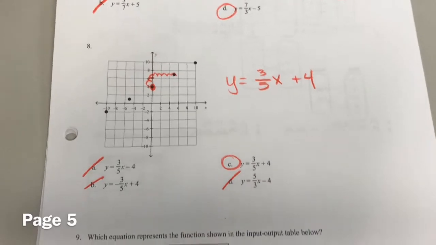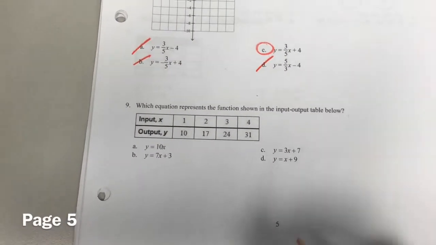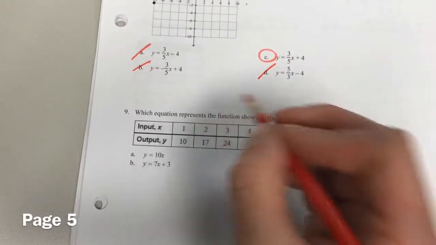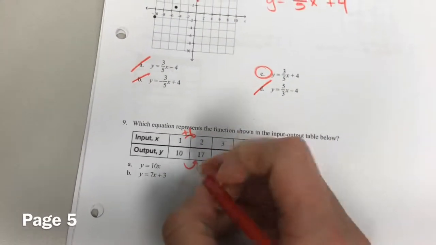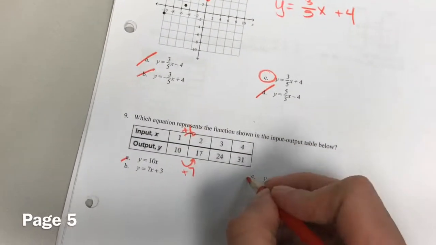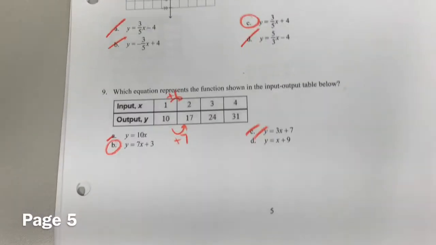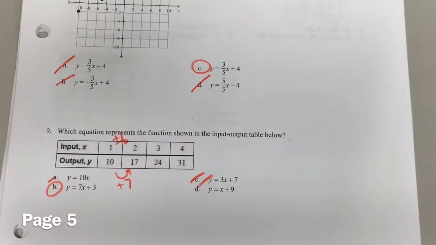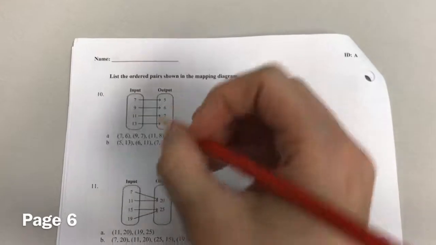Again, you can do lin reg. I see that my x is going up by 1, and my y is going up by 7. That gives me a slope of 7, which eliminates two choices and leaves just one. And that's B. We've done enough problems just like that that I'm not going to spend too much time on it. Okay, page 6, really easy page.